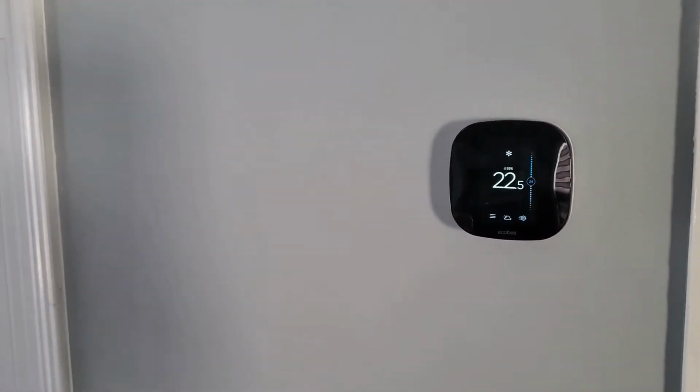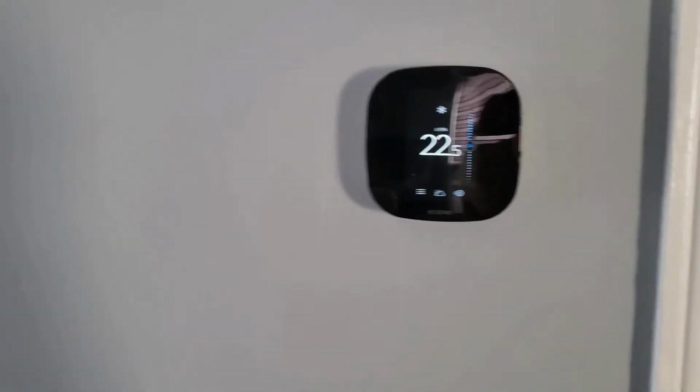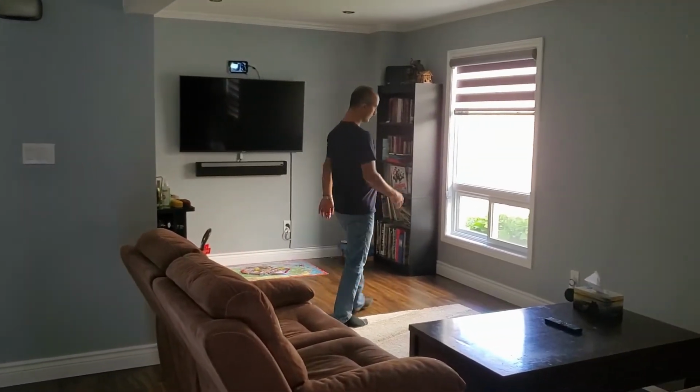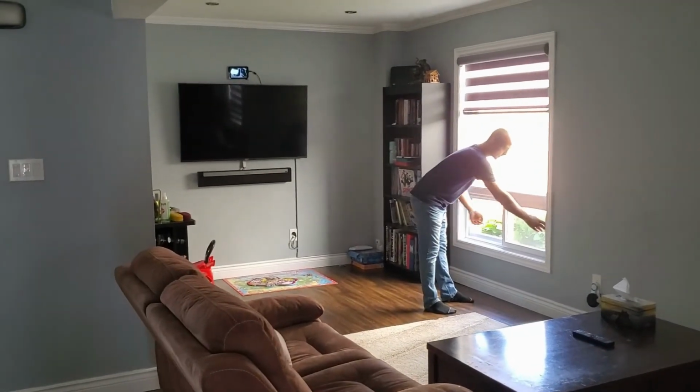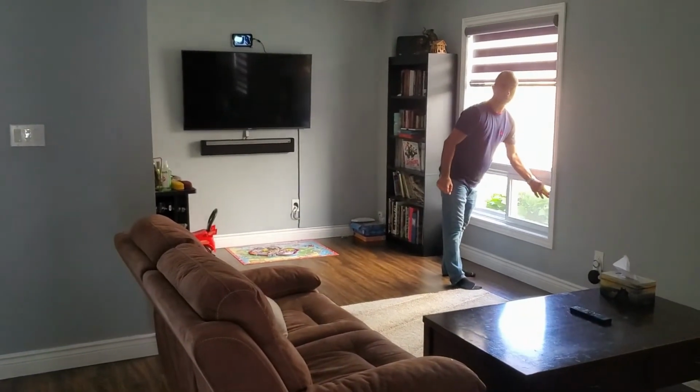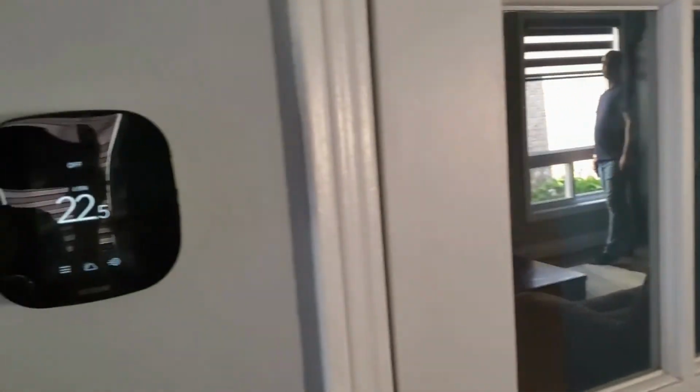I'm going to show you the windows as well. Once I open the window, the thermostat will shut off, and when I close the window, the thermostat will turn on.